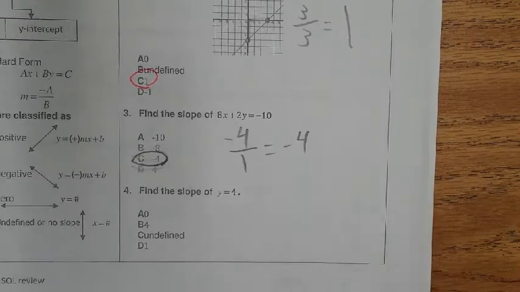Okay, on number 3, there's several different ways you could have done this. You could have gotten the y by itself. I feel like most of you probably did not do that because that requires the most work. What you could have done also is just plugged it in Desmos, and that's what I'm betting most of you did. So if you plug it in Desmos, you get 8x plus 2y equals -10.